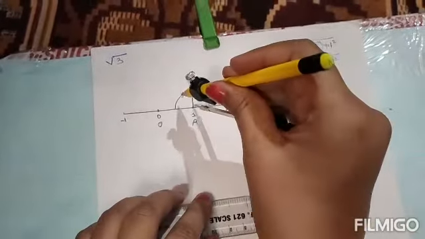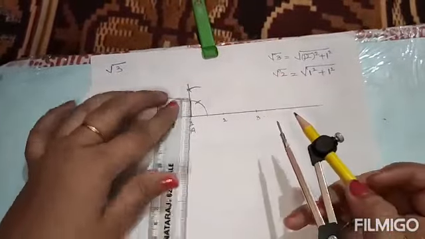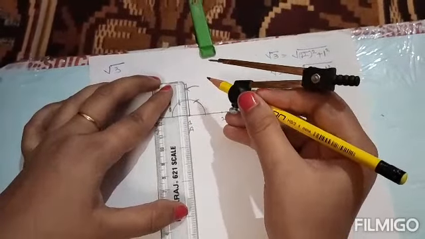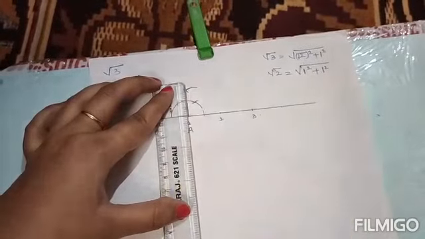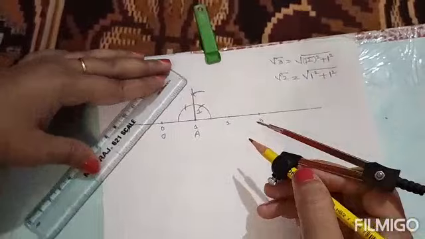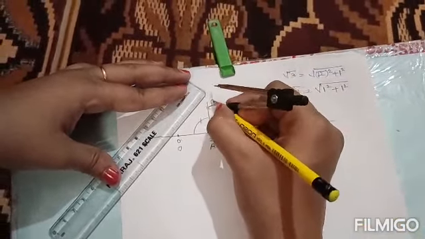Now, draw an arc, make a perpendicular distance, and join this OA. Look, this is a line of length 1 unit. Now name it AB.